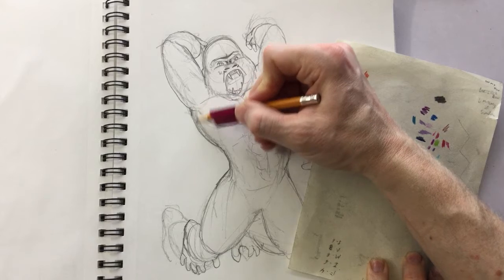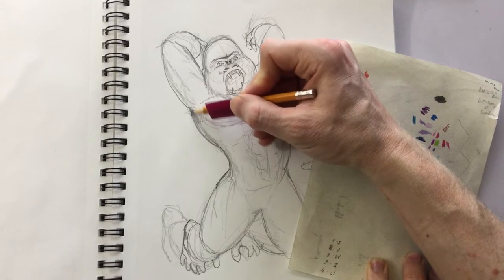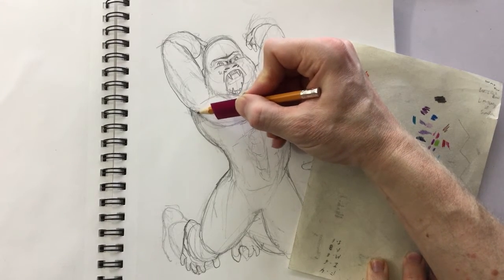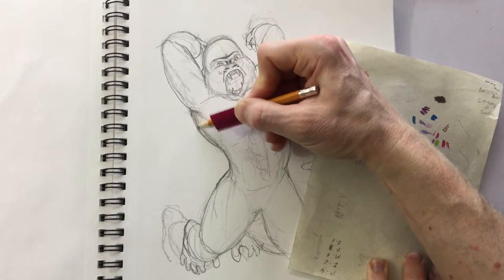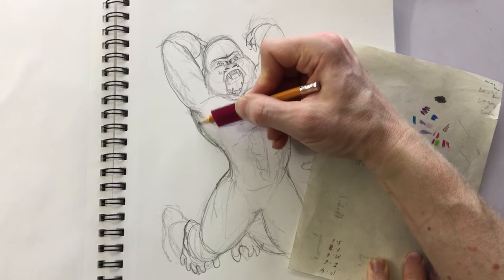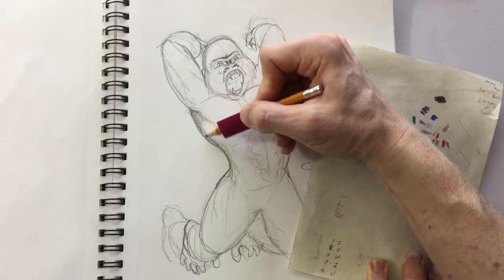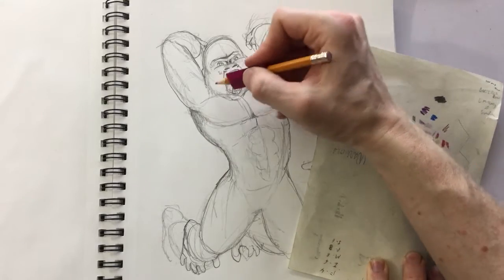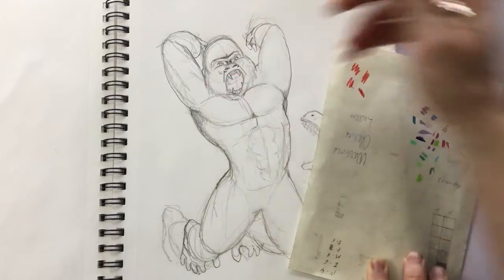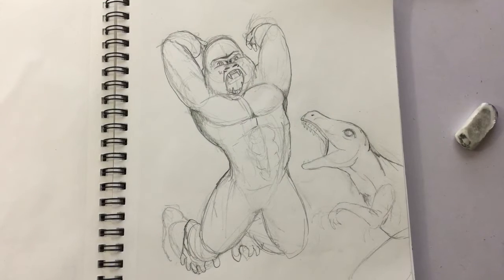We began last week by drawing a gorilla in a weeping sort of pose without any reference material, just drawing, blocking out the image so we knew whereabouts the gorilla would be. I've added in off camera the raptor. It kind of looks part raptor, part T-Rex at the moment.